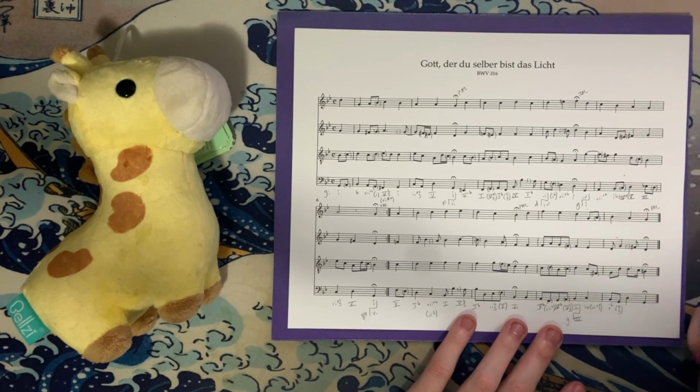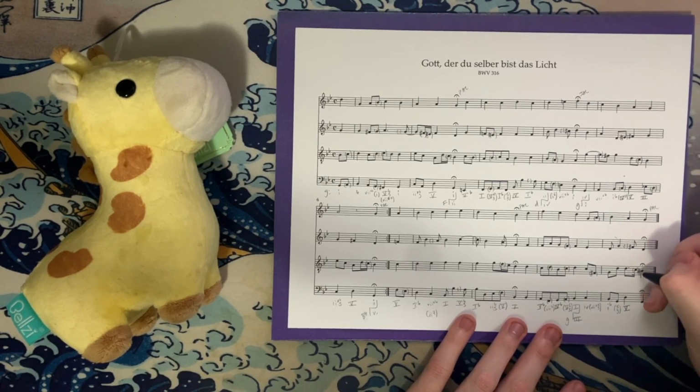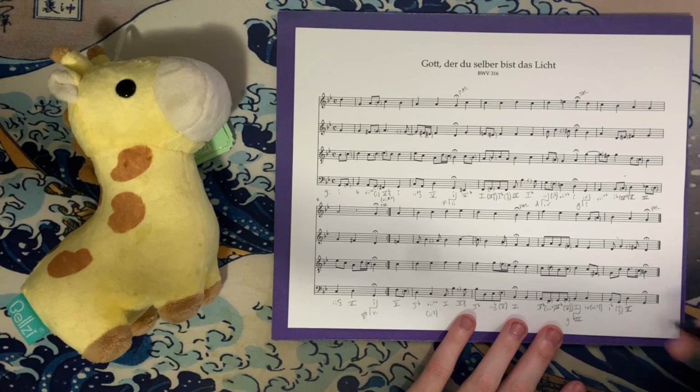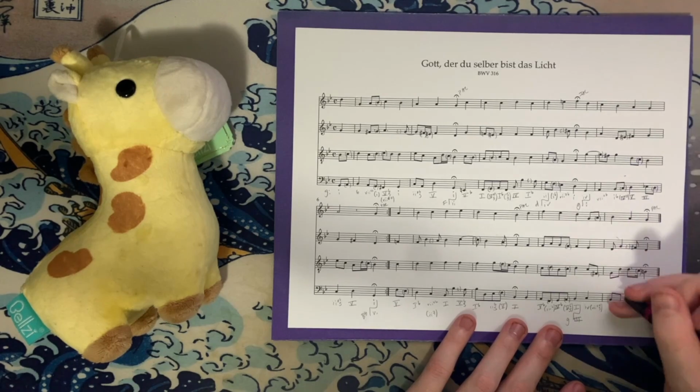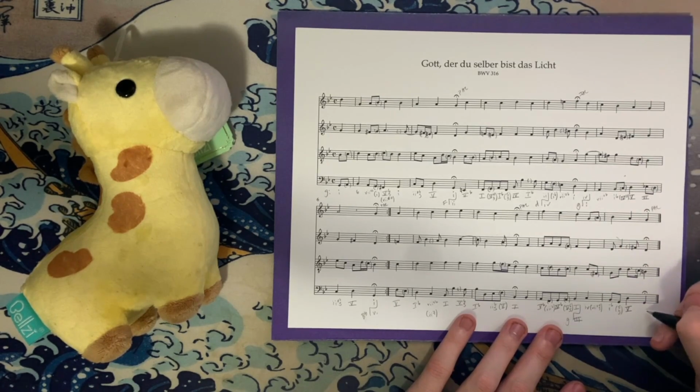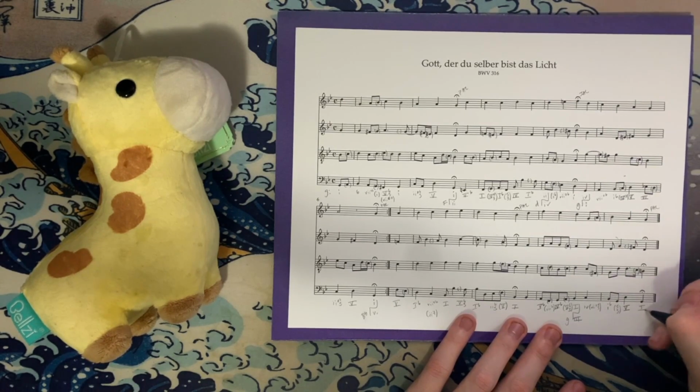This G is a 4-3 suspension over the bass, and what we really have is this F sharp, making this a 5 chord, D major, a little brief passing 7th here in the tenor before we cadence on G major. Did I say G major here? I meant G minor. I said D major here. That's right. And then we go to G major, which is our tonic triad in root position.